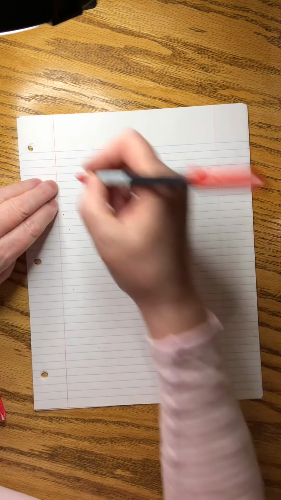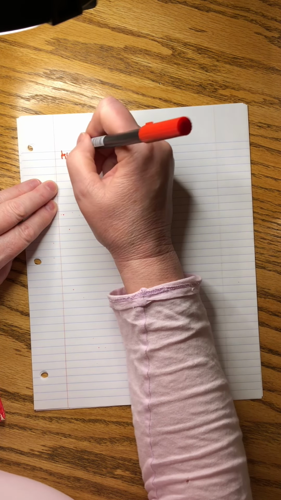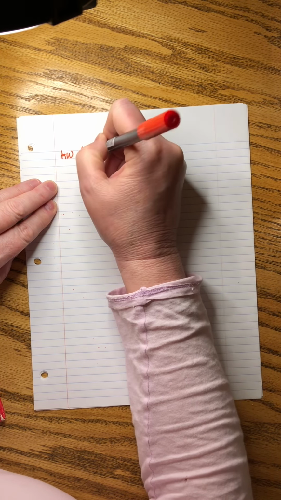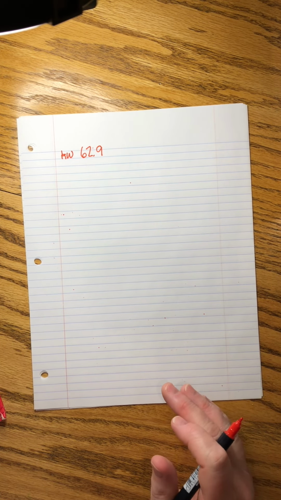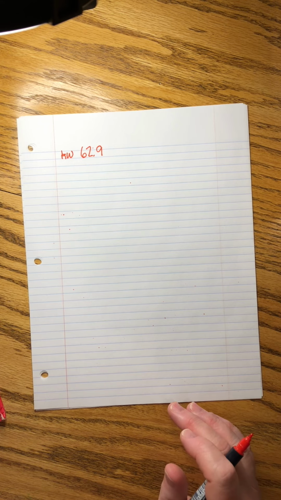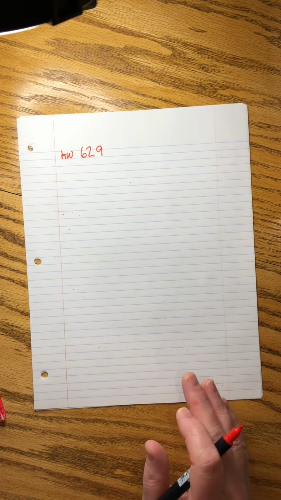Okay, I'm assuming you are back now. I didn't see you go. But now we're gonna try homework problem 62.9. Let me just flip in my book. I've got books all over the table. I look like I'm on some mad study kick, which I suppose I am. 62.9 is another completing the square problem.